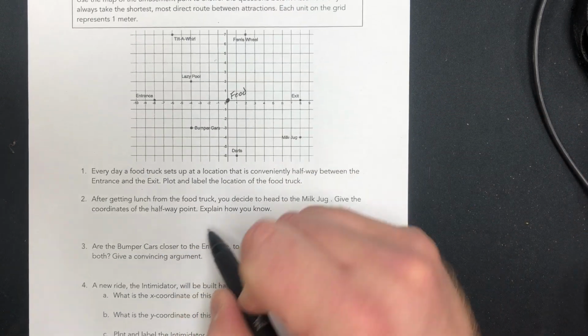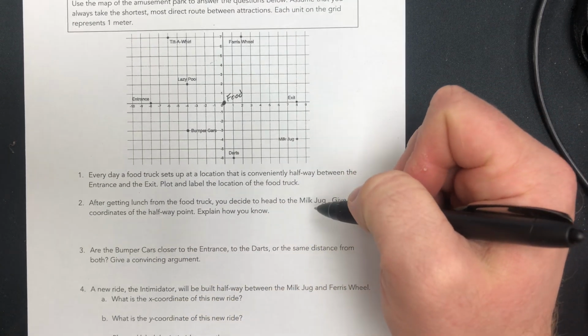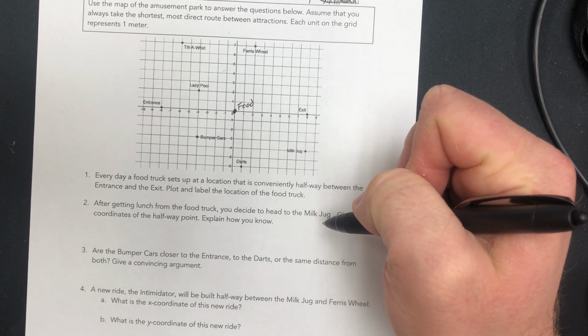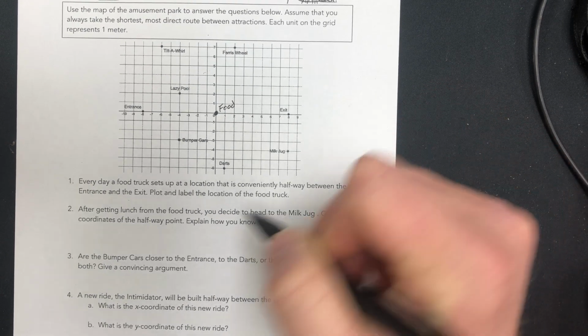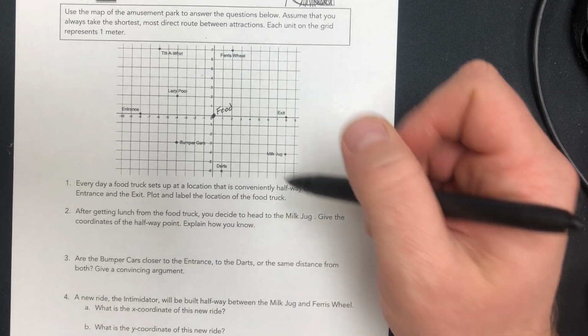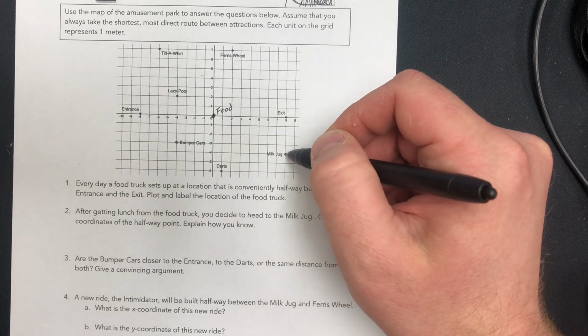After getting lunch from the food truck, you decide to head to the milk jug. Oh yeah, drink lots of milk before you go on an amusement park ride. Give the coordinates of the halfway point. Explain how you know. All right, so here's food, here's milk jug.